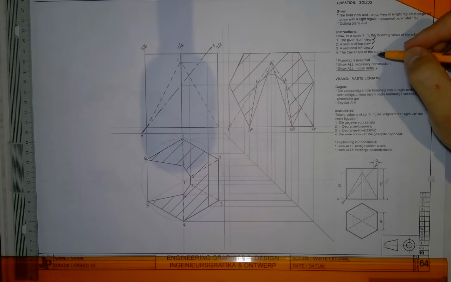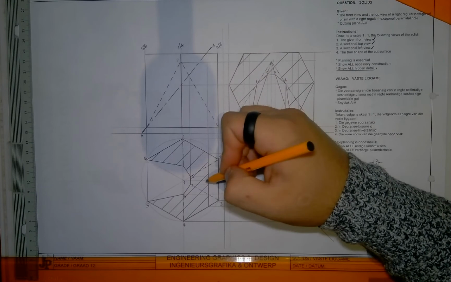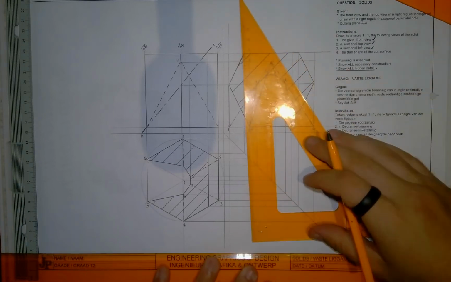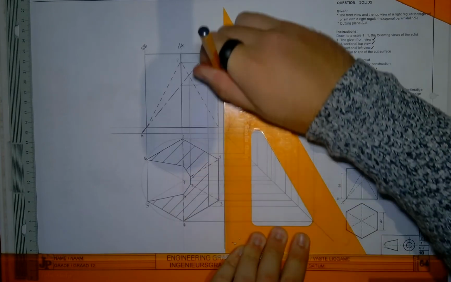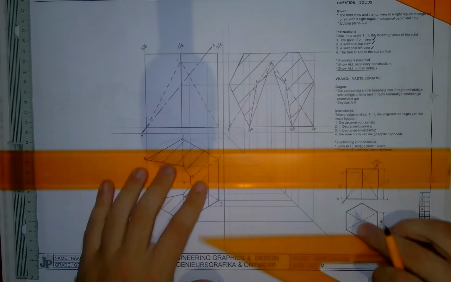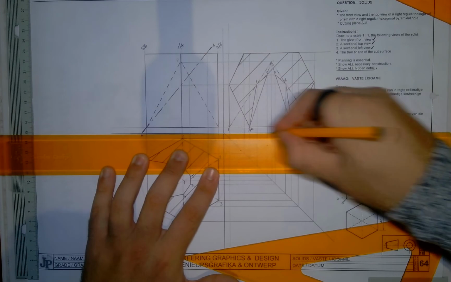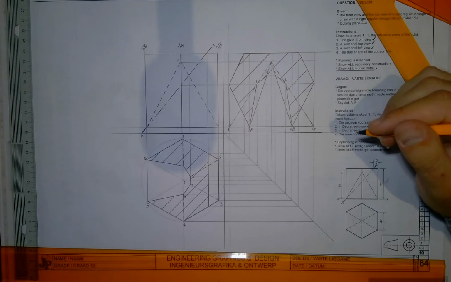Okay. Now they want you to show them the true shape of the cut surface. So you see, that is my cut surface. Okay, the sectioned lines are my cut surface. They want you to go and show this cut surface. What you're going to then go and do is obviously show them your cut surface. How do we do that?